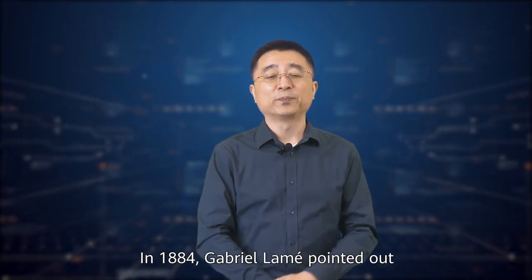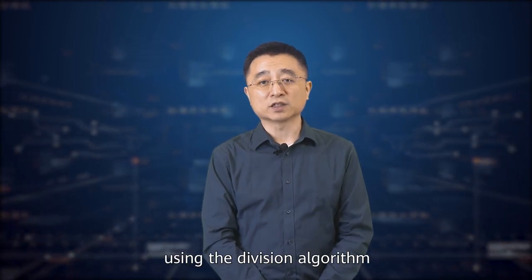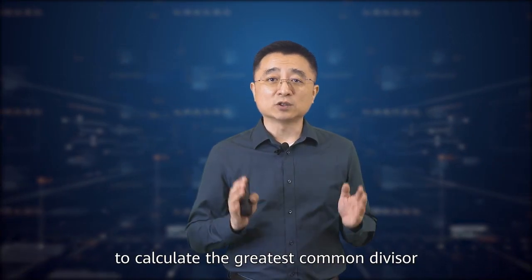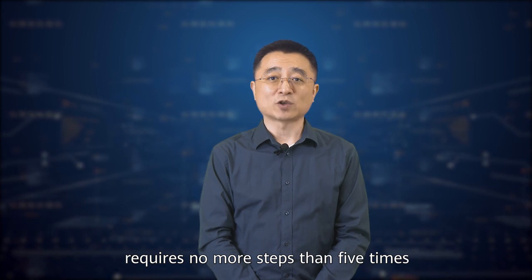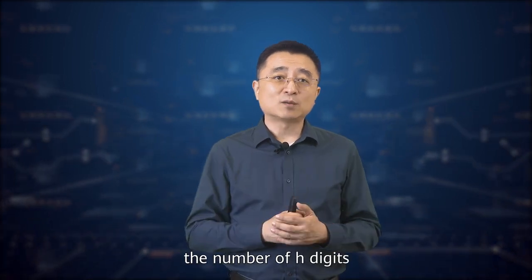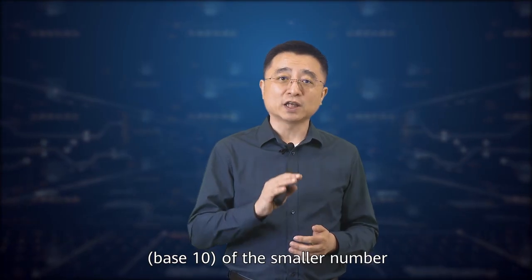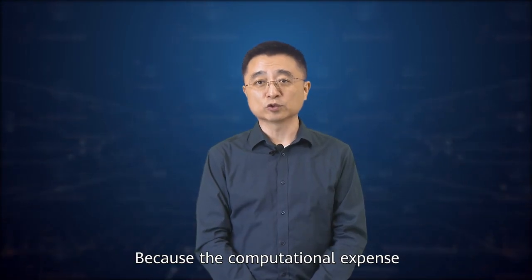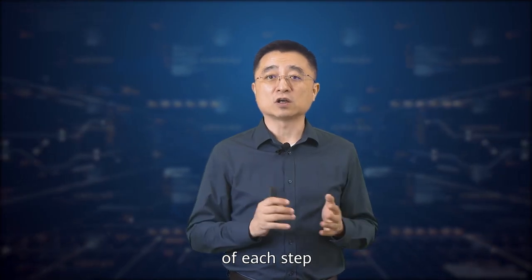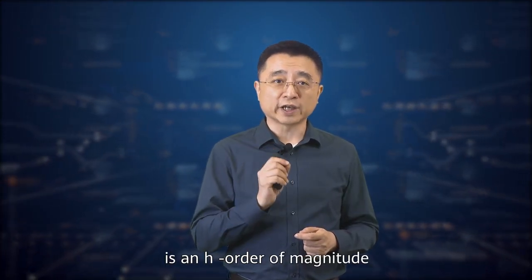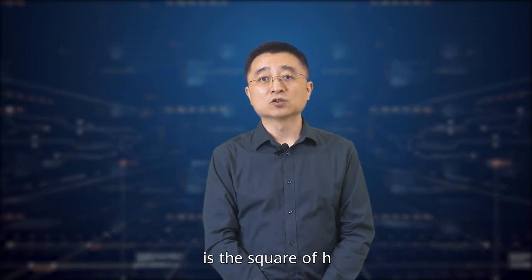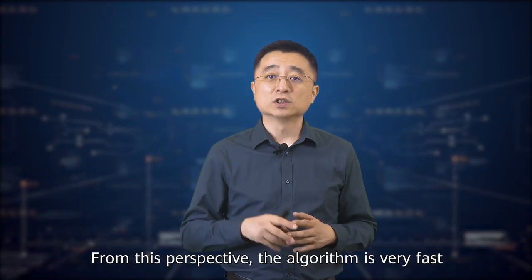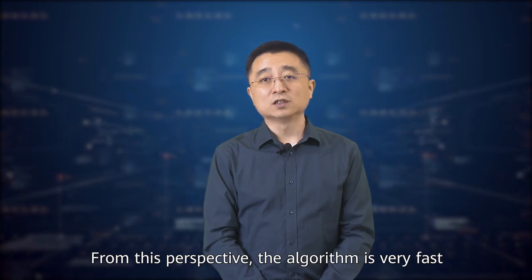In 1884, Gabriel Lamé pointed out that using the division algorithm to calculate the greatest common divisor requires no more steps than 5 times the number of digits h in base 10 of the smaller number, because the computational expense of each step is of order h. The calculation time of the division algorithm is the square of h. From this perspective, the algorithm is very fast.